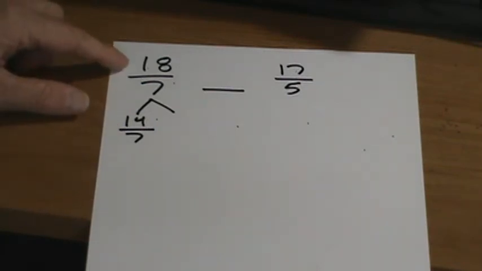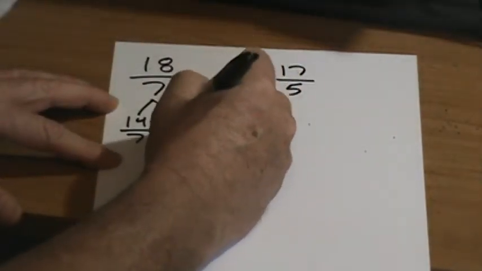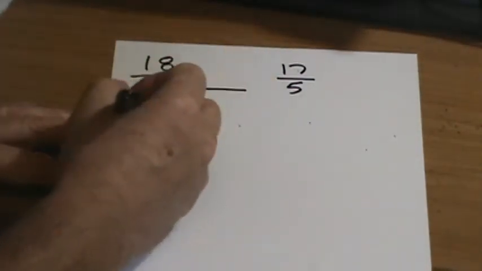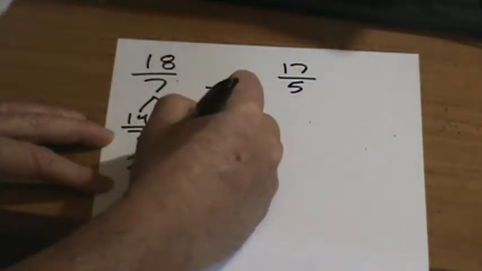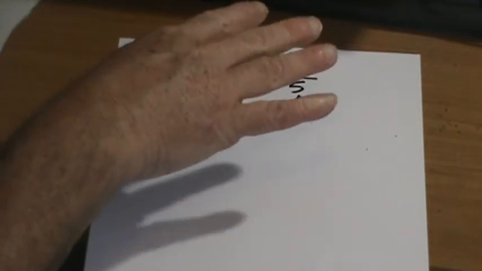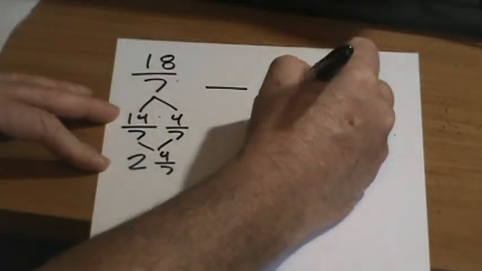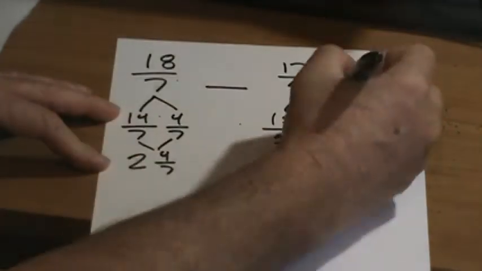But how many do we have left over? Well, 18 minus 14: 15, 16, 17, 18 is 4. So I have 4/7. So 14/7 is 2, right? Because 14 divided by 7 is 2, and I'm left over with 4/7. So my answer there is 2 and 4/7. Let's quickly go over here, and let's divide 17 by 5. 5, 10, 15, 20. 20 is too many, so 5, 10, 15 is 3. So 15/5 equals 3, because 15 divided by 5 is 3. And I'm left over with 2/5.